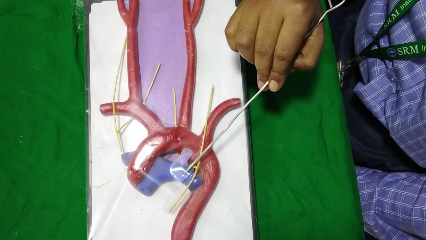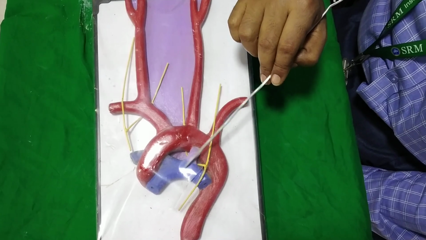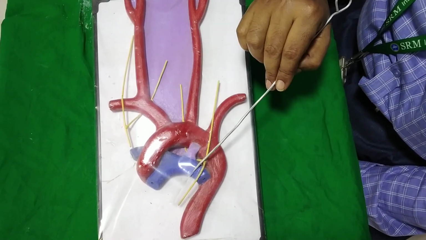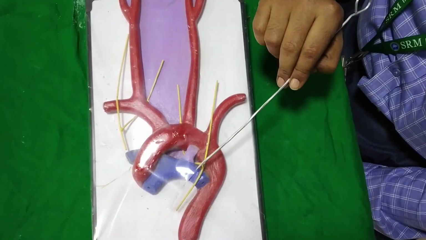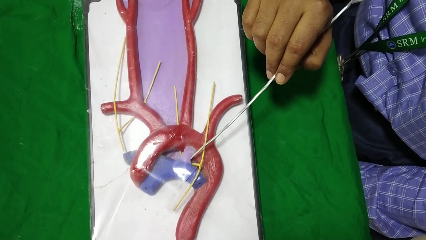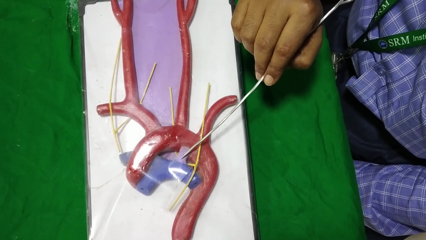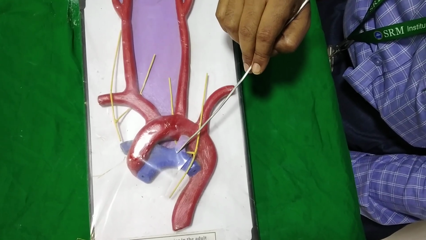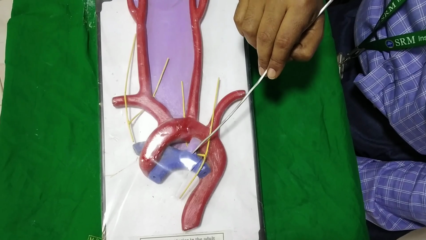Of course, each sixth arch is divided into ventral and dorsal parts. The ventral part on either side gives rise to the right and left pulmonary arteries. If you see the dorsal part, on the left side it persists to form your ductus arteriosus. The ductus arteriosus is nothing but an arterial tube connecting your left pulmonary trunk or left pulmonary artery to the arch of aorta.